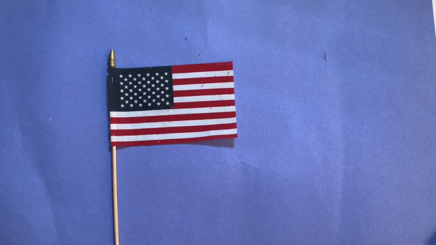To do this project, we're going to look at pattern. Can anyone tell me what a pattern is? Yes, it's when something repeats over and over. You may do a pattern in your classroom calendar. Our flag has a pattern.